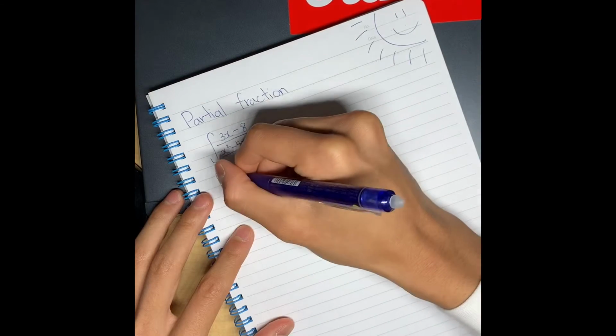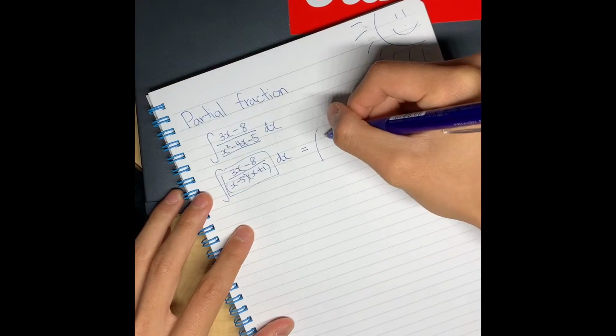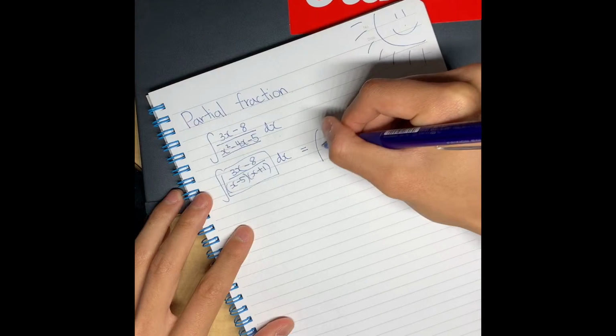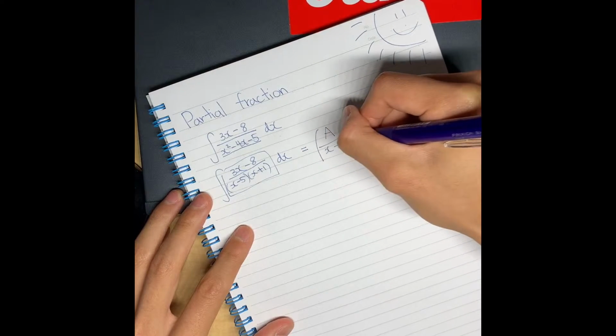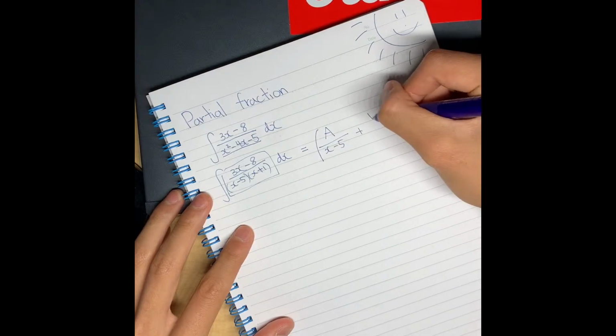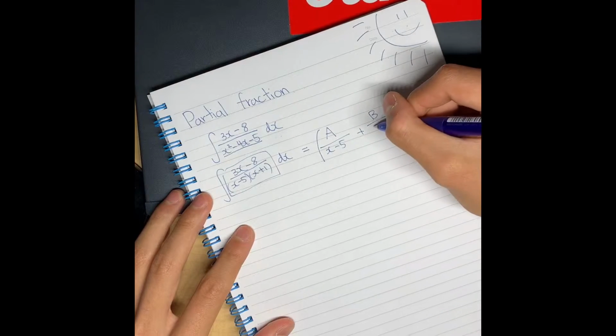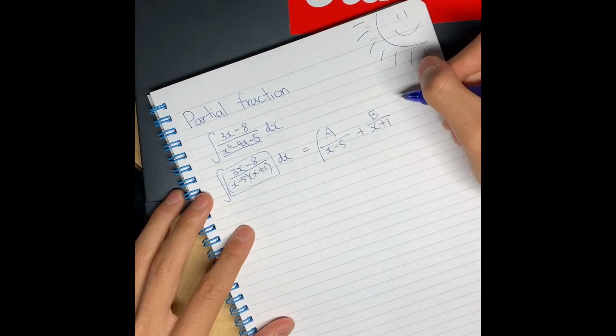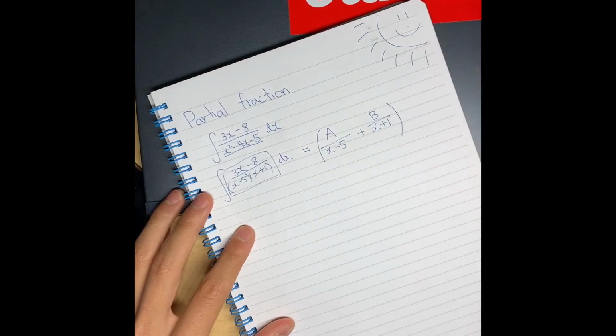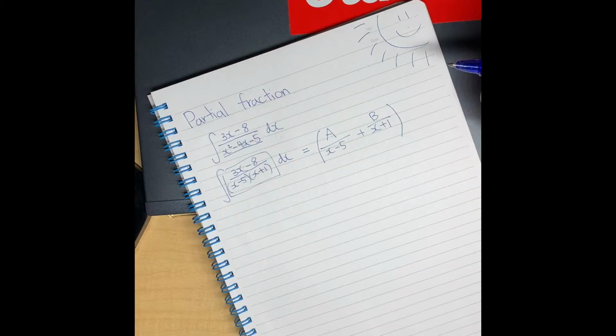So now I'm going to separate the denominator and have variables a and b in the numerators: a over x minus 5 plus b over x plus 1, and this whole thing will equal 3x minus 8.